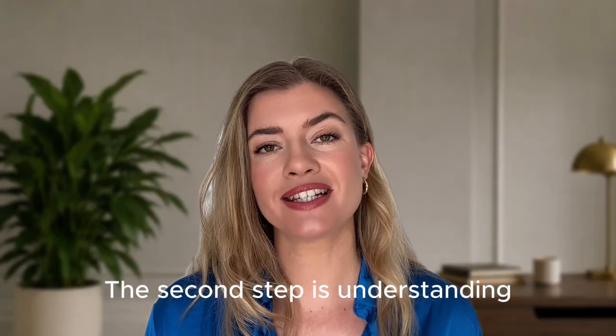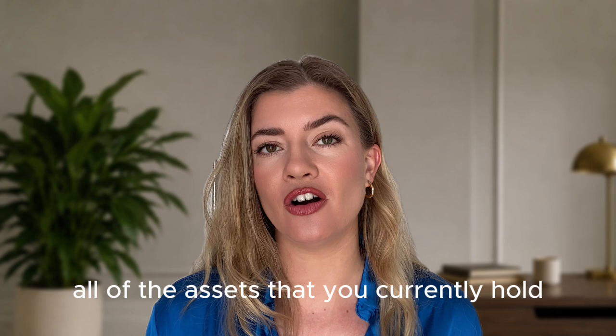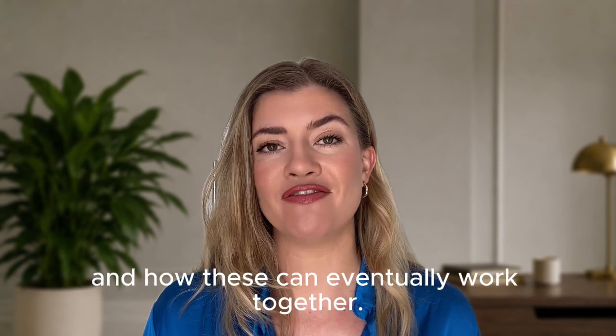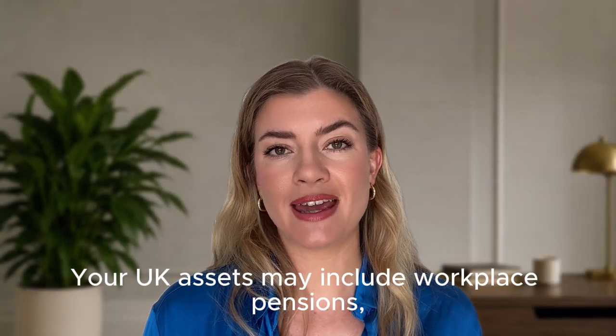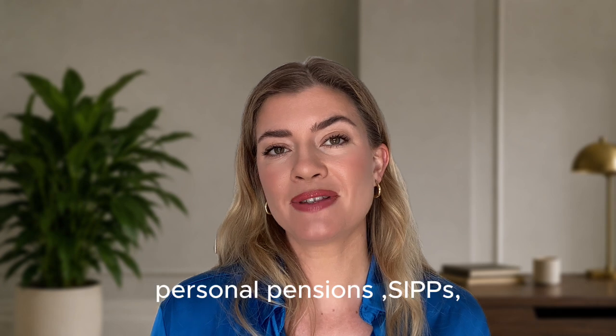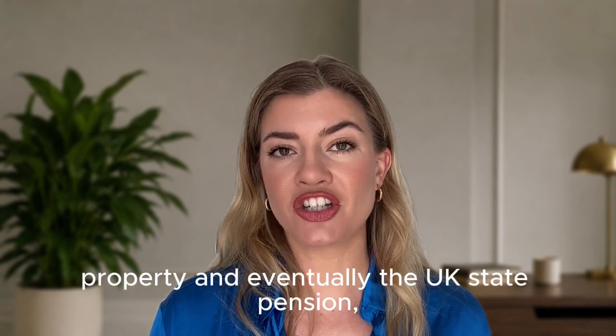The second step is understanding all of the assets that you currently hold in both the UK and the USA and how these can eventually work together. Your UK assets may include workplace pensions, personal pensions, SIPPs, property, and eventually the UK state pension.